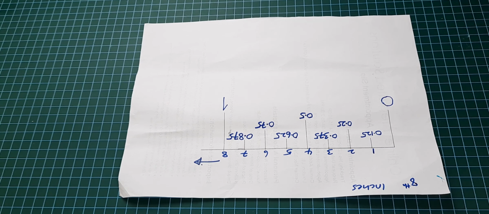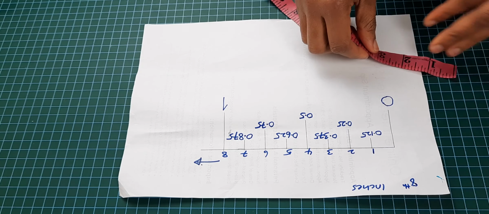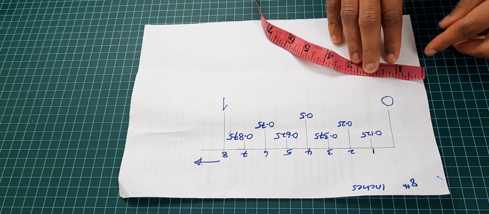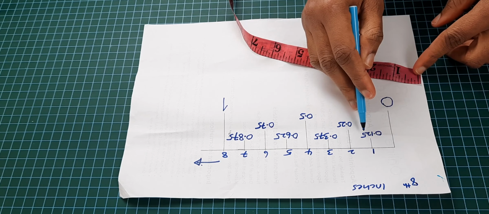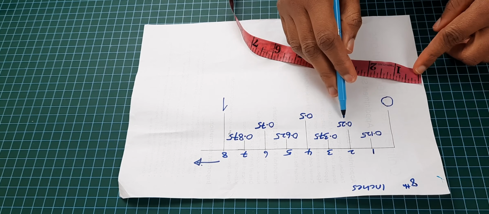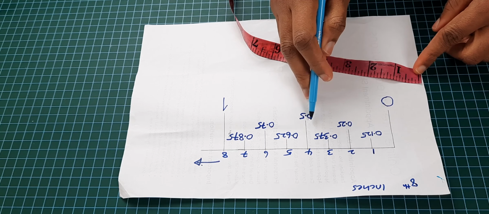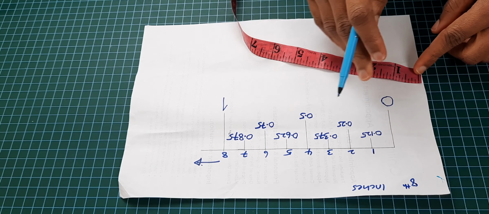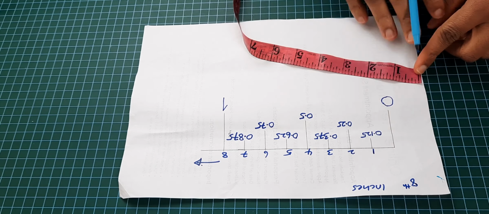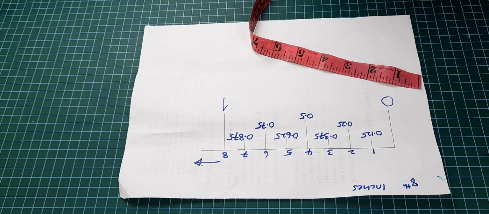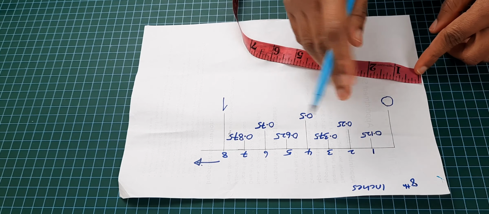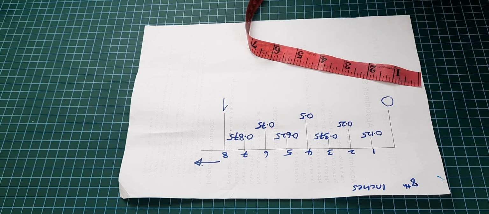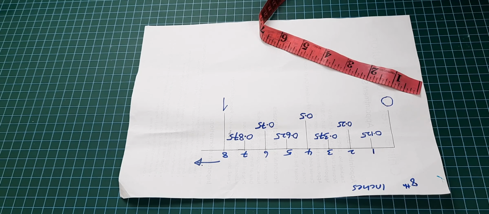These are the final results using my calculator. So the first one is 0.125. The next is 0.25. The third line 0.375. The fourth 0.5. The fifth line 0.625. Number 6 0.75. The seventh 0.875, and the eighth, which is 1 inch.